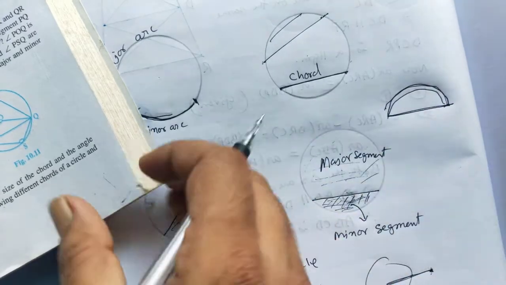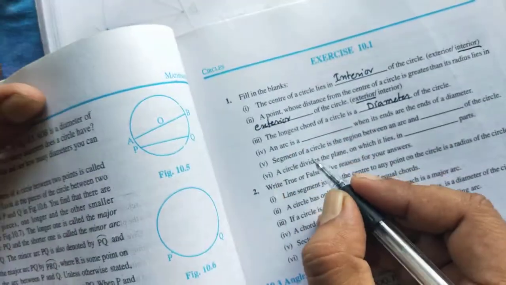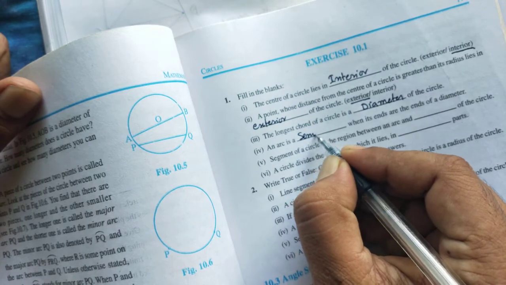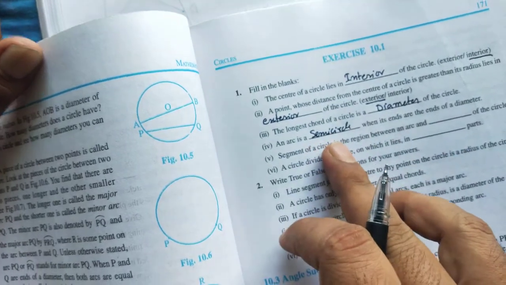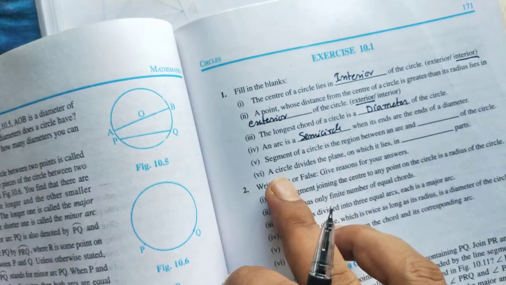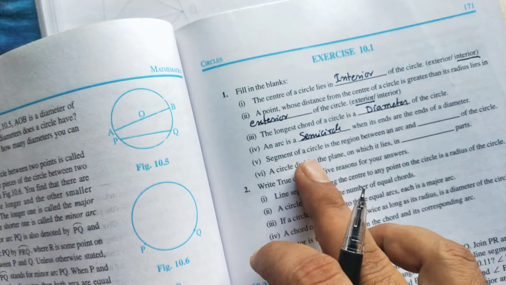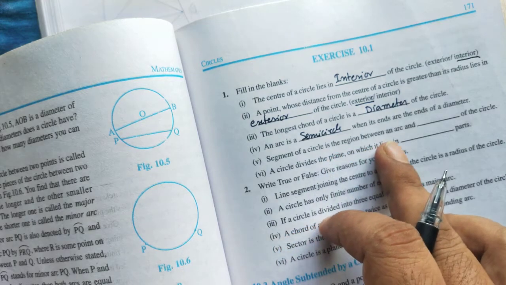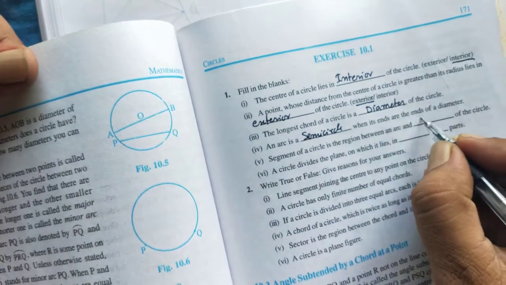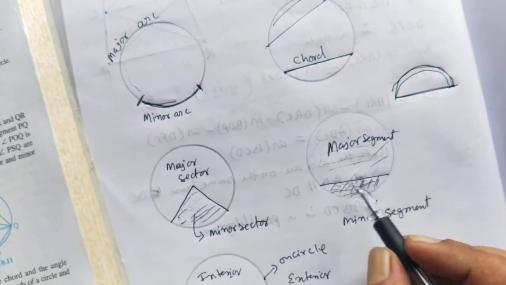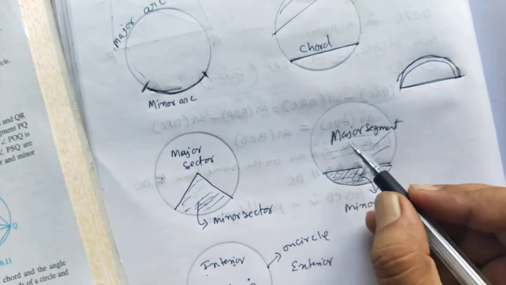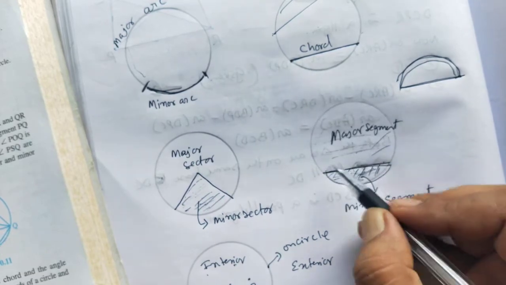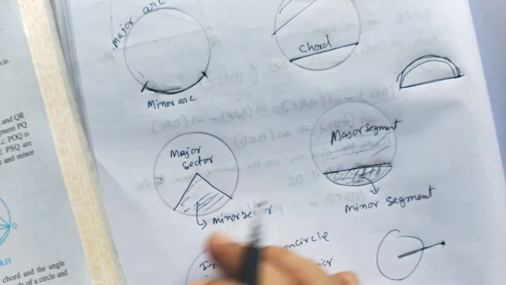That is, half circle is called semicircle. Semicircle. The segment of a circle is the region between an arc and the chord. As explained, the segment is a space between the chord and the arc.